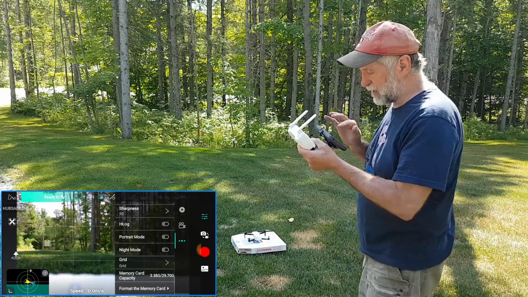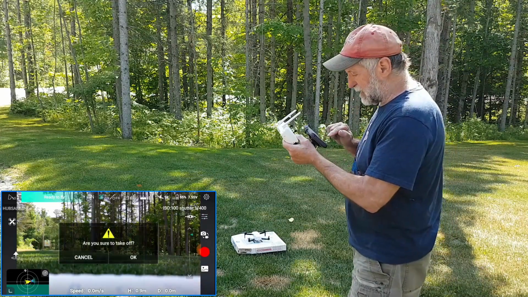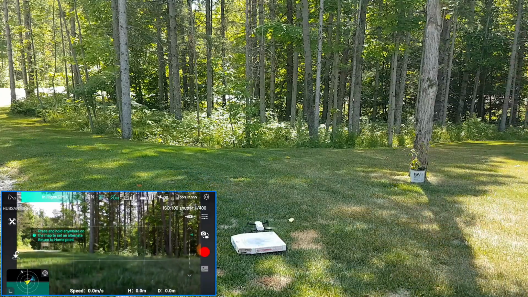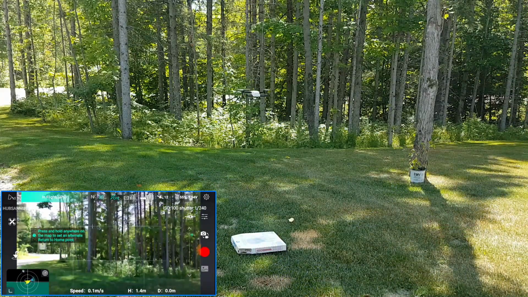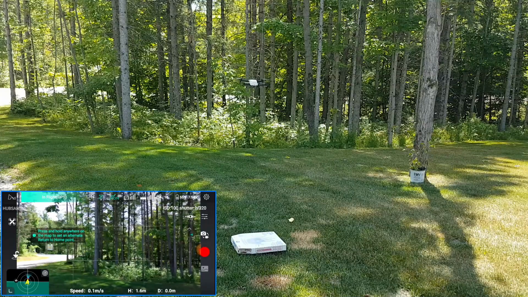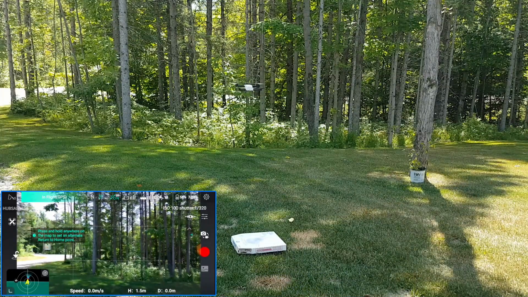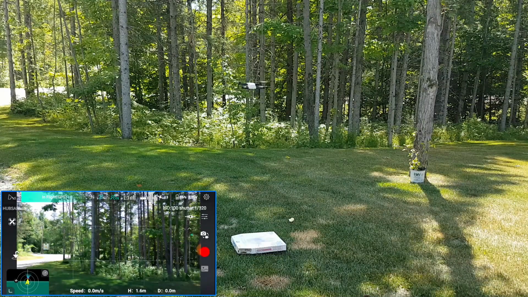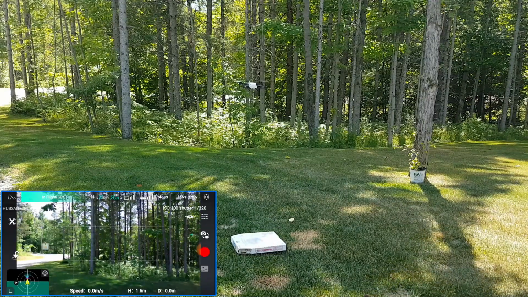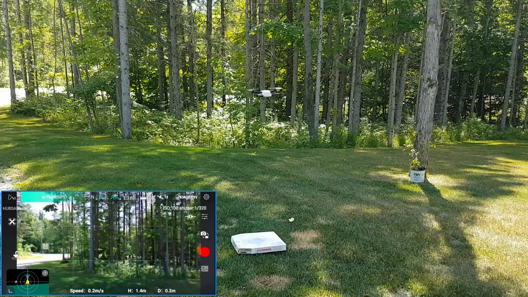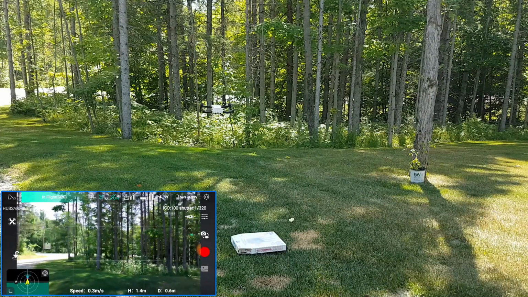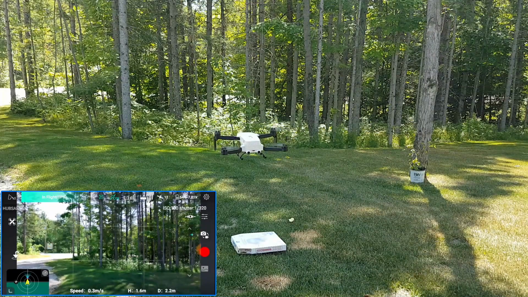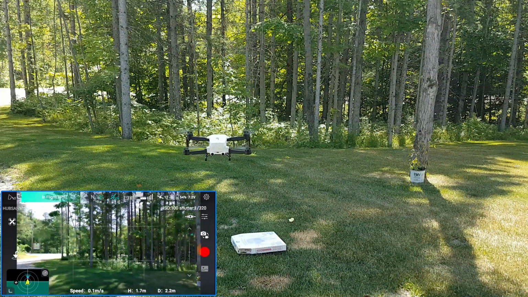Okay, let's get it up. Enough of this yakety yak. Let's get this up and see how it hovers now. Here it goes. There it is. It's very stable, very stable. And I've even got skis on it. I mean, it's very stable. If we bring it closer back to us, okay, it's very stable.